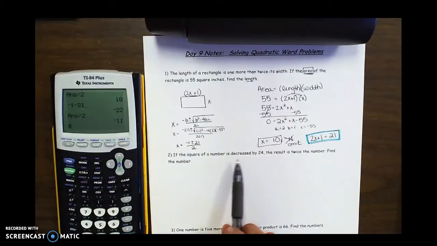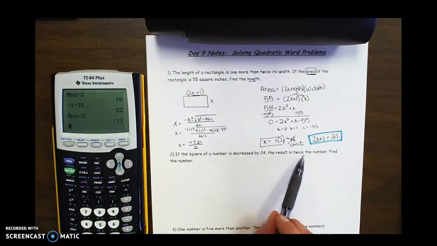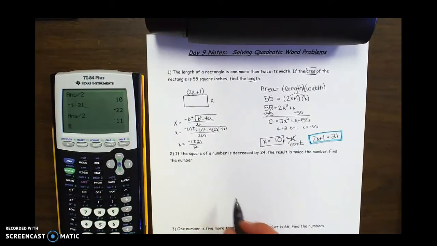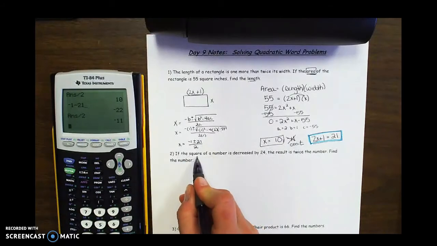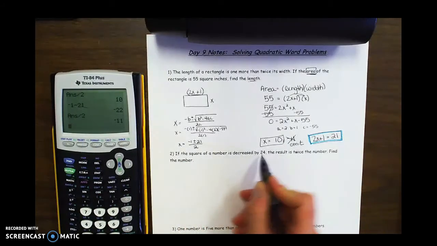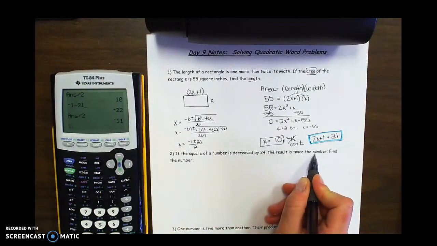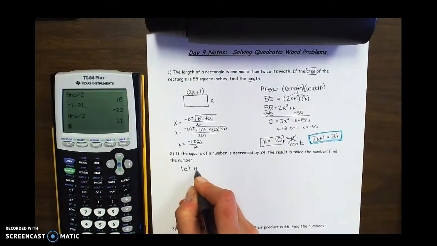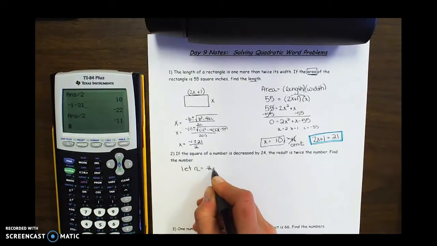If the square of a number is decreased by 24, the result is twice the number. Find the number. All right, here we can't draw a picture, so we're going to use a let statement instead. So we're only using one number. So I'm going to say let n equal the number.